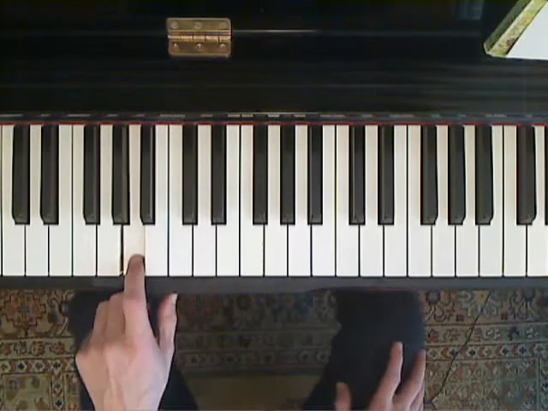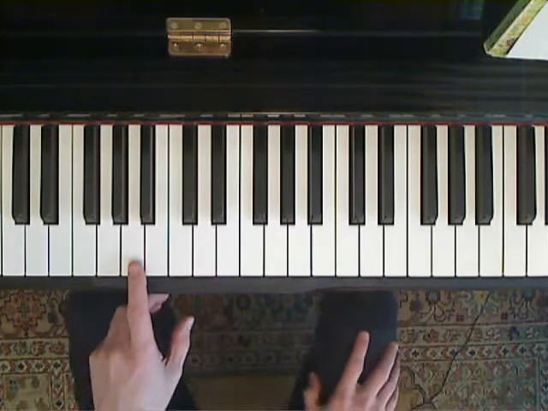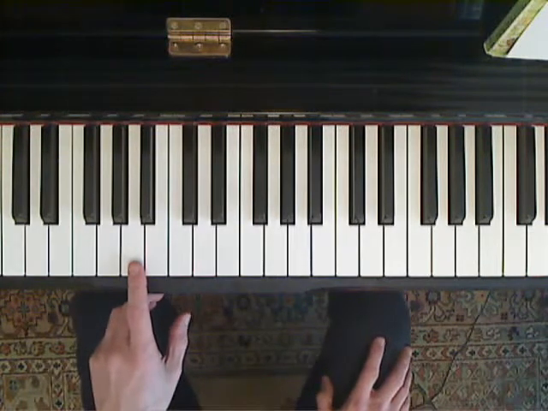Then on the third measure, I have again a whole note rest.